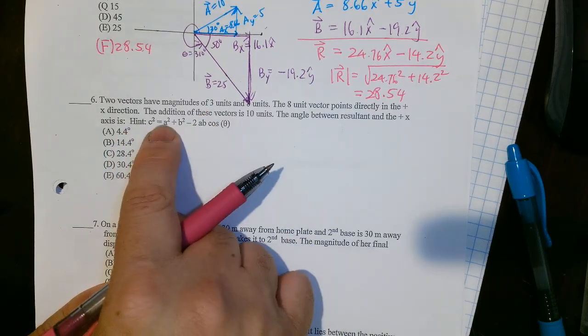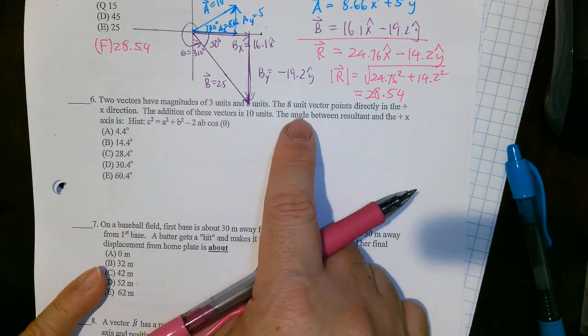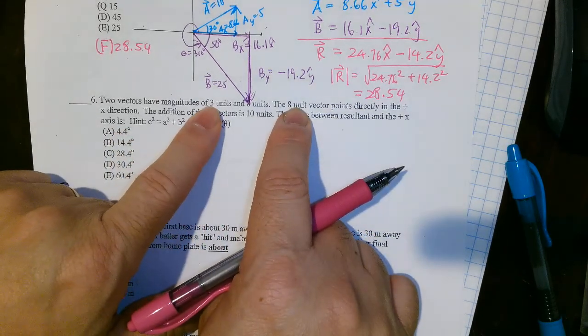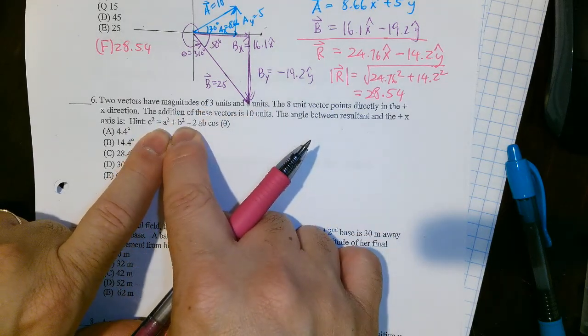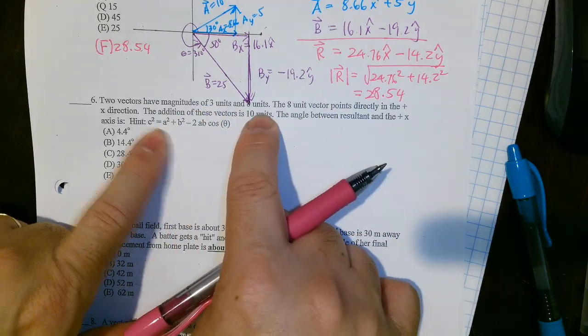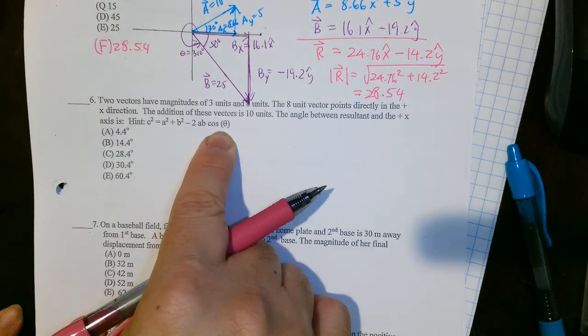Here's your A and B, and this is your C, and then you can find the angle.